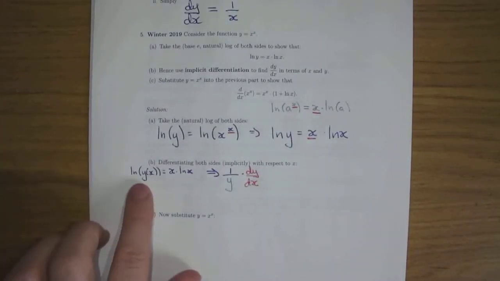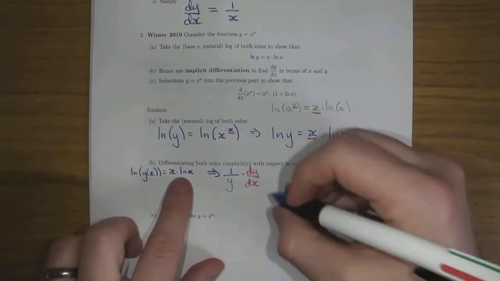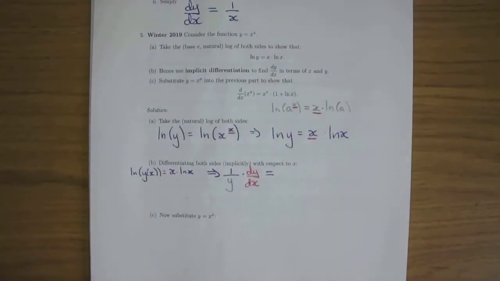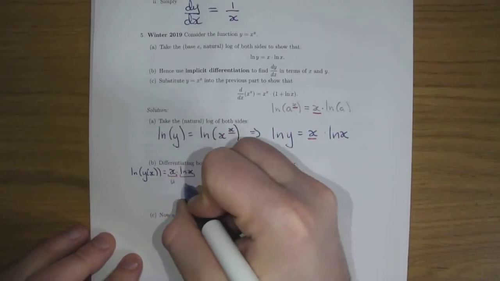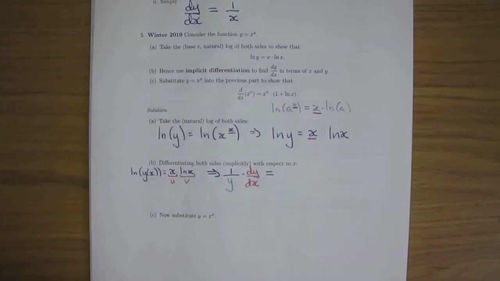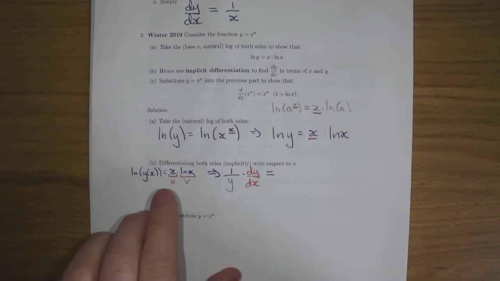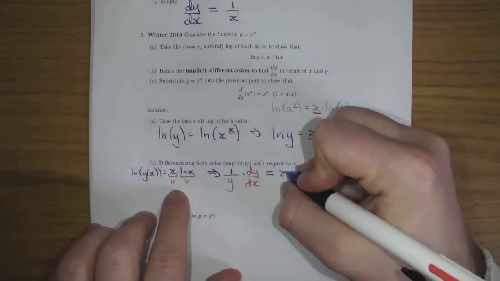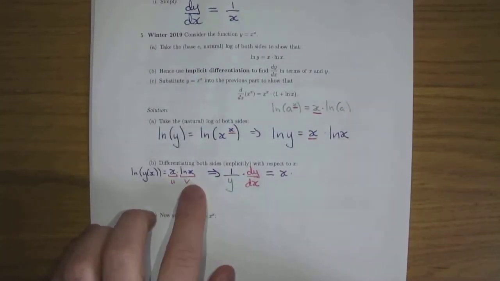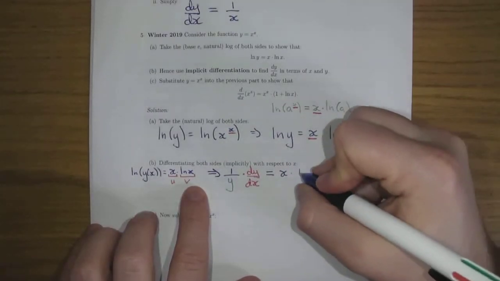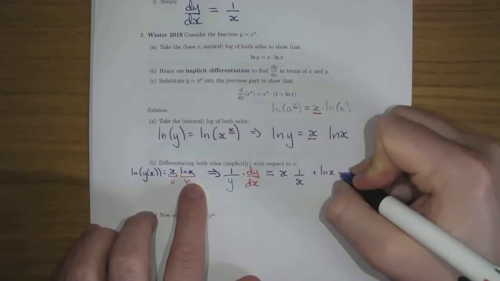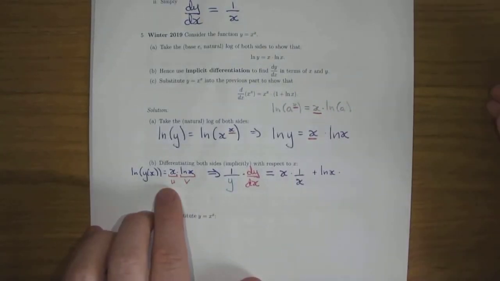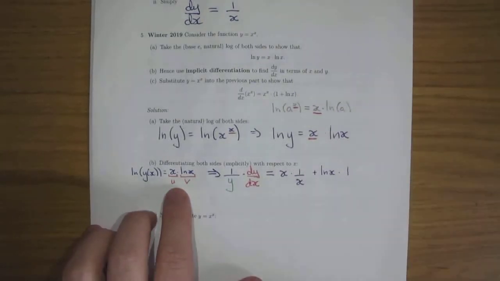Okay, that's differentiating the left-hand side. Now, what about x times log x? Well, because it's multiplied, it is a product rule. So the product rule says it's the first thing times the derivative of the second thing. The derivative of log of x is 1 over x, plus the second thing, which is log of x, times the derivative of the first thing. The derivative of x is 1.